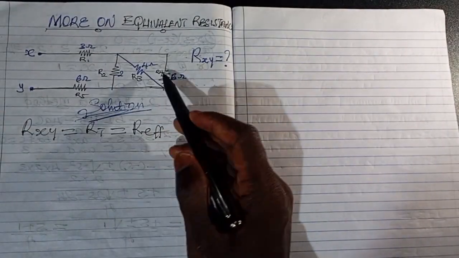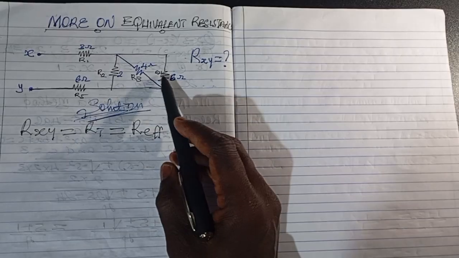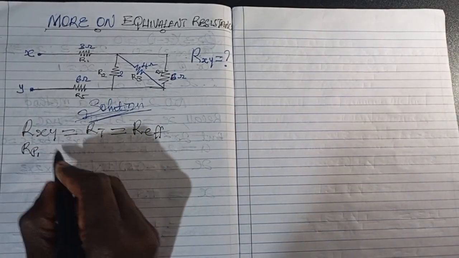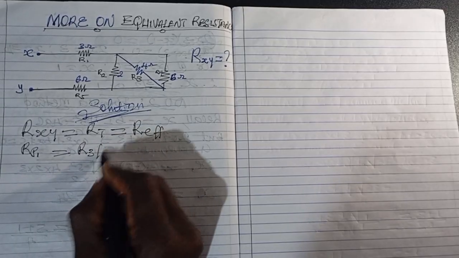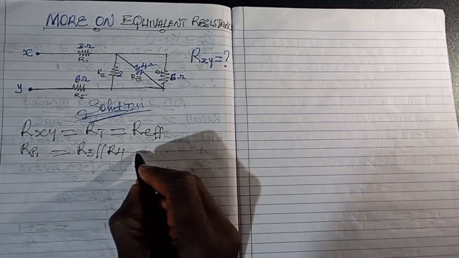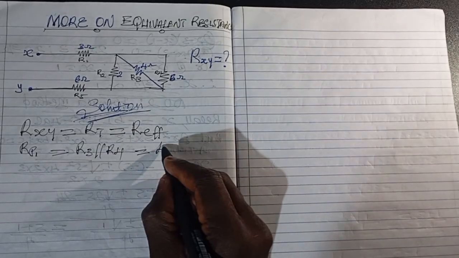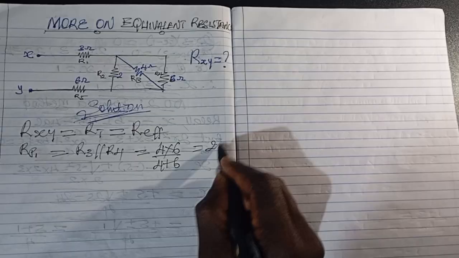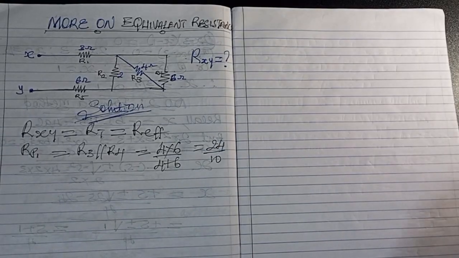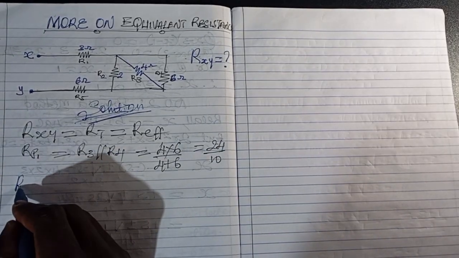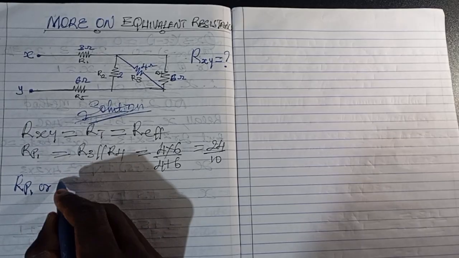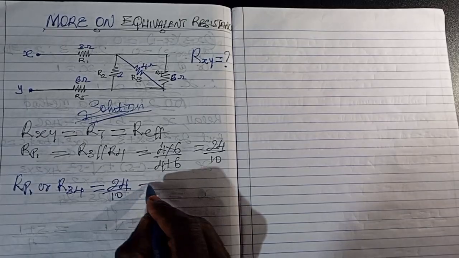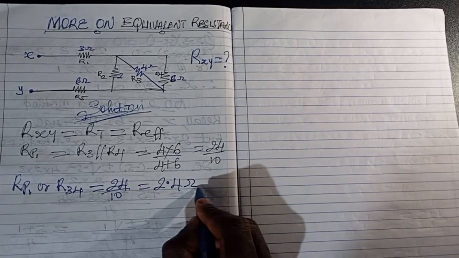Alright, first we have to consider R3 and R4 because they are in parallel. Okay, Rp1 is equal to R3 parallel R4. This is 4 times 6 divided by 4 plus 6. This is 24 over 10. So R parallel 1 or R34 is equal to 24 over 10, which is 2.4 ohms.